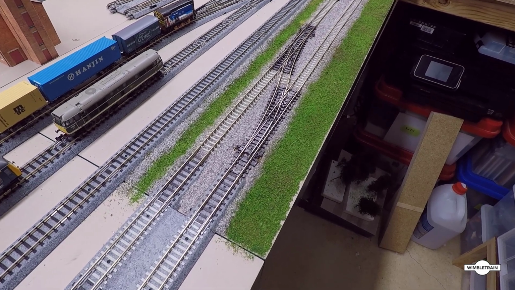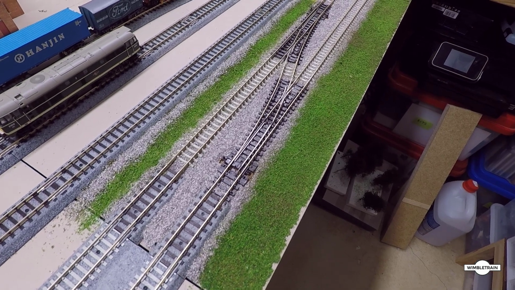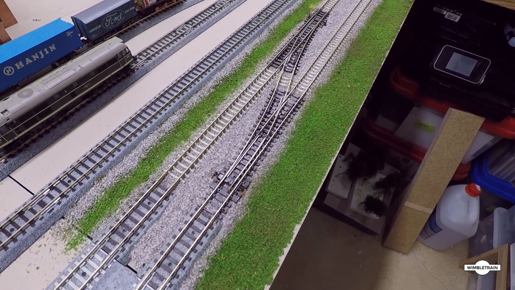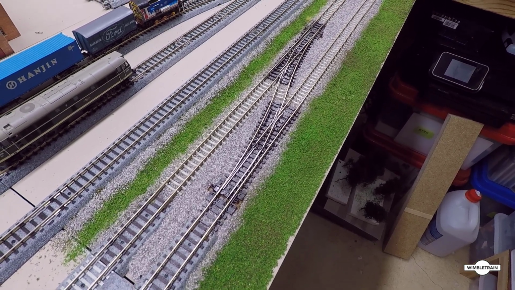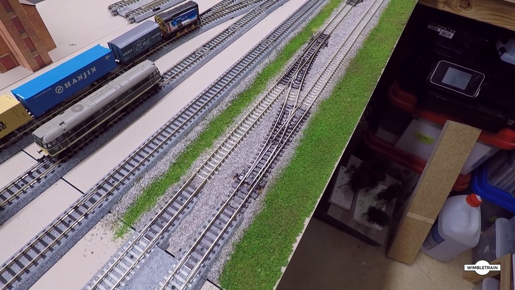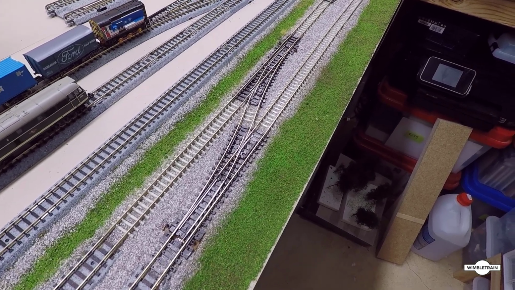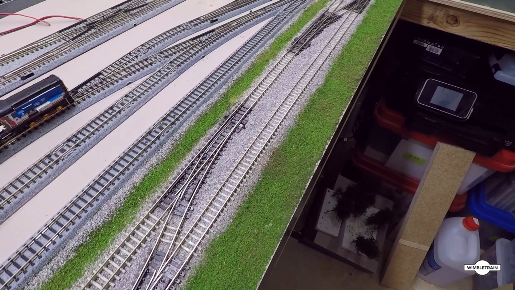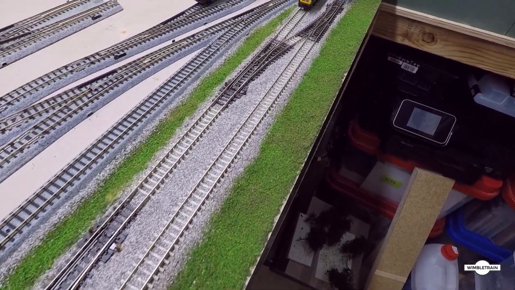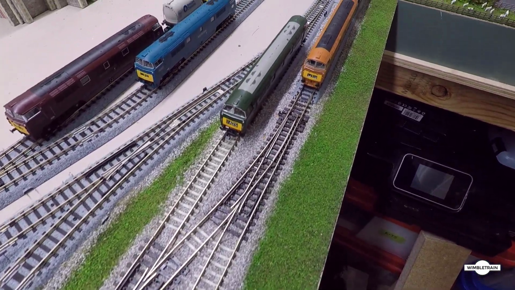In this episode we're going to have a look at how I integrated the Kato Unitrack with the Peco Streamline Code 80 track on my N-scale T-Trak modules. Now I filmed this video a little while ago and we'll have a look at how I did all this and how it all goes together. So we'll just head over and have a look at that video right now.